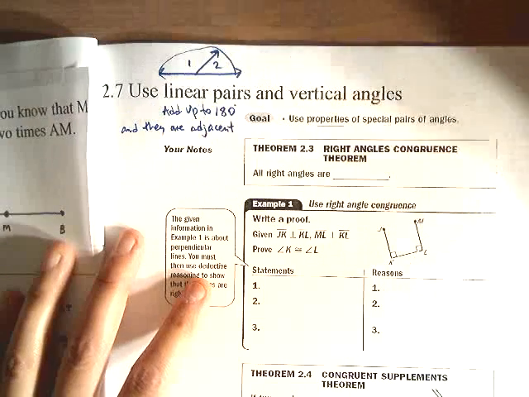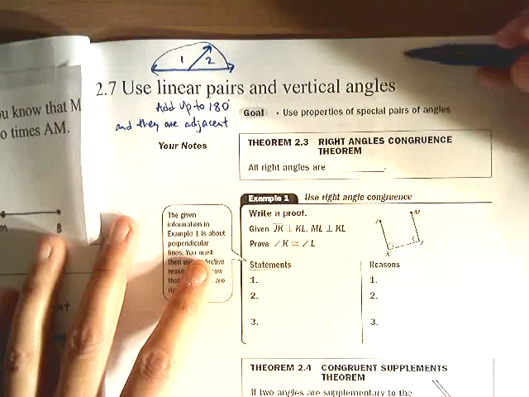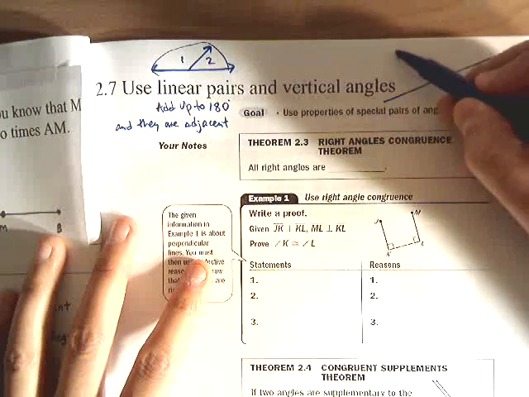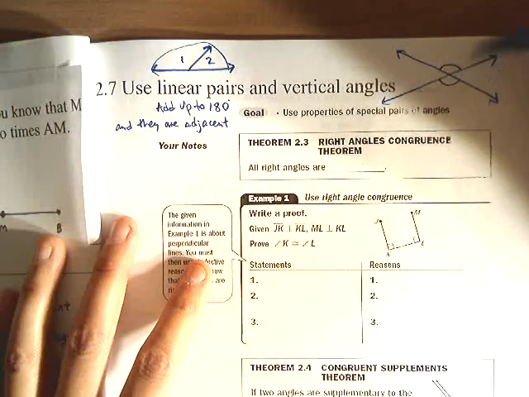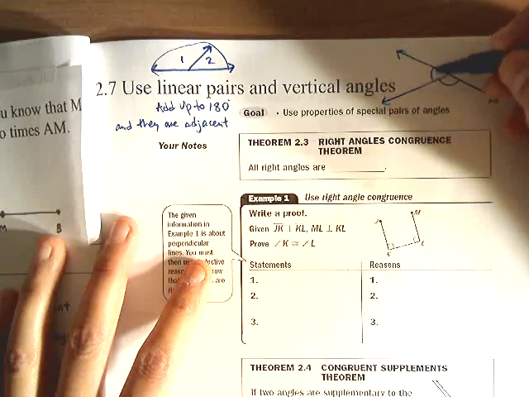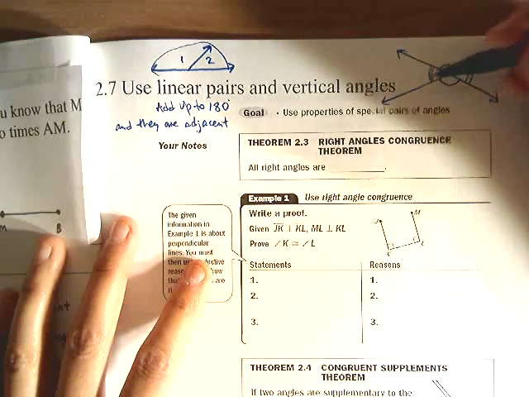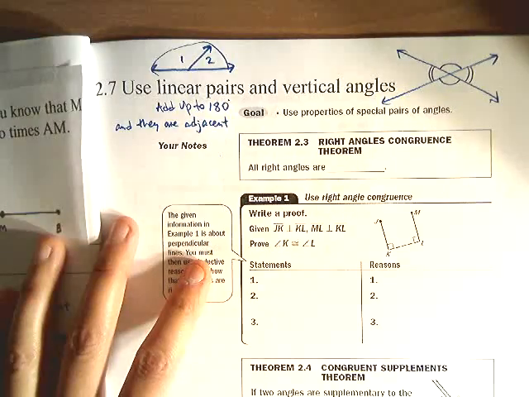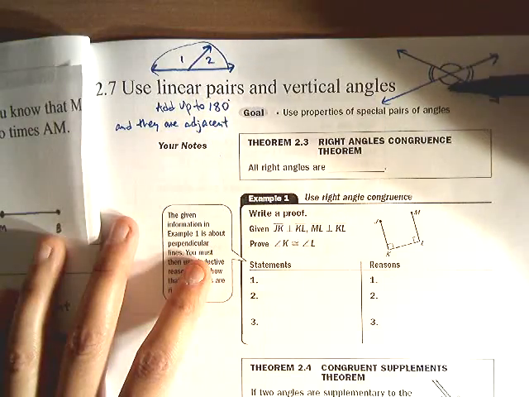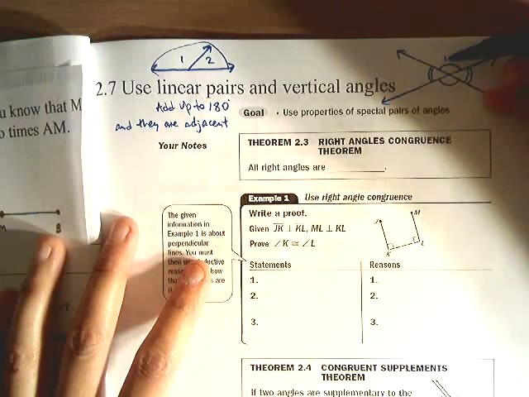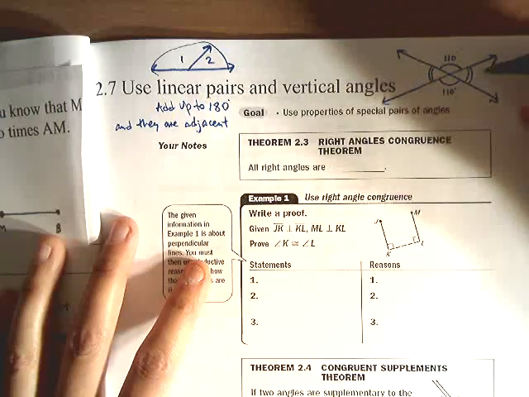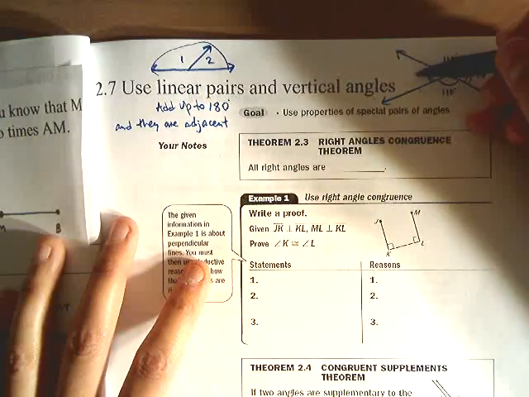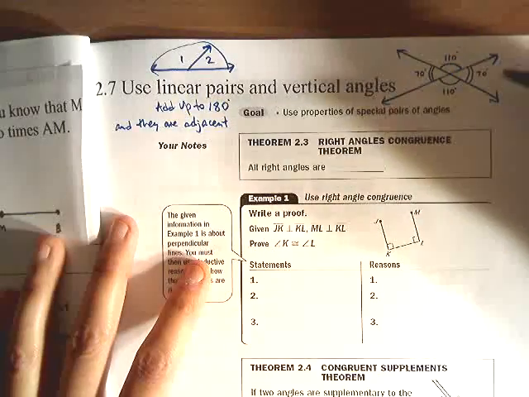Vertical angles is the other concept. Vertical angles are two angles that are across from each other on an intersection. On any intersection you actually have two pairs of these. This is one pair of vertical angles, and this is the other pair. They are on opposite corners of an intersection of two lines. The other thing you need to know about vertical angles is that they are congruent. If this one is 110 degrees, then this one is also 110 degrees. And if this one is 70 degrees, then this one is also 70 degrees. Vertical angle pairs are congruent to each other.